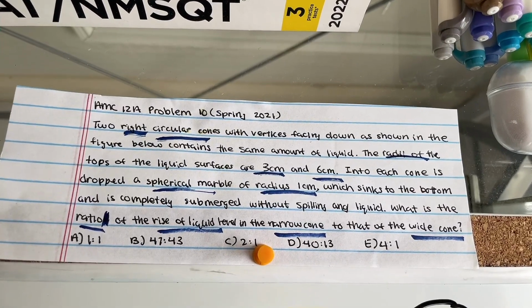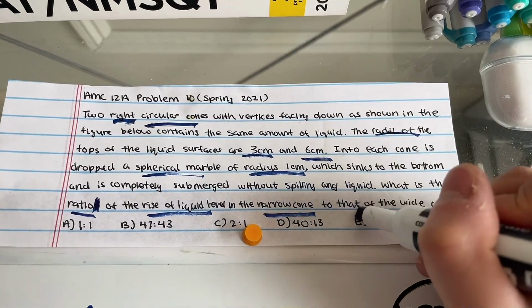Taking a look at our answer choices, we can see that the answer would be E, 4 to 1.